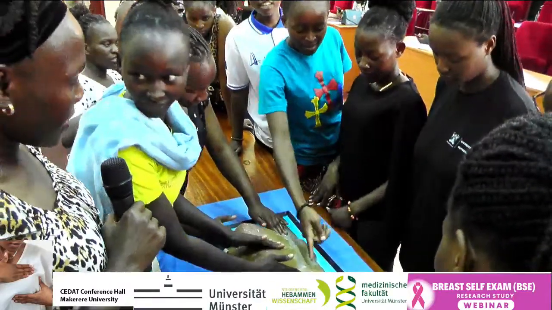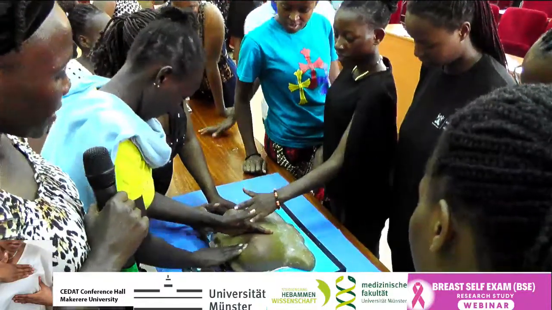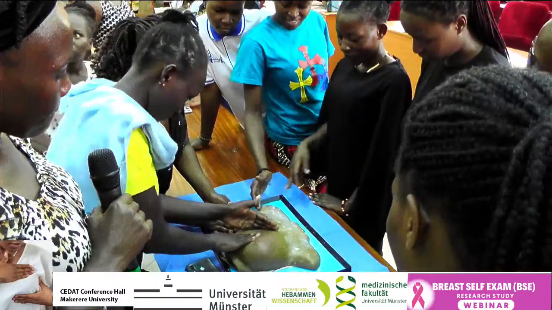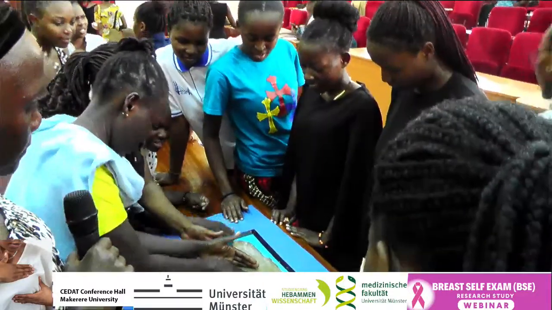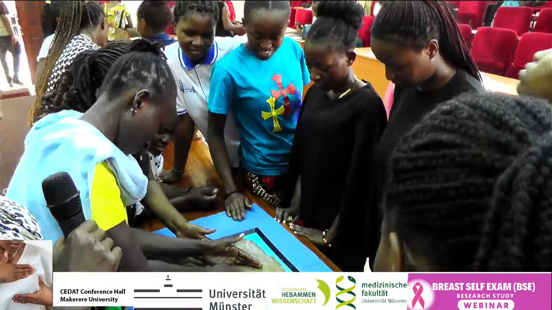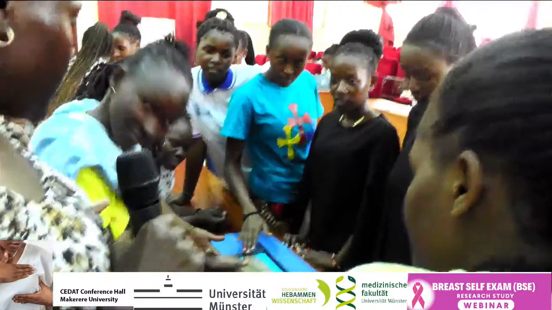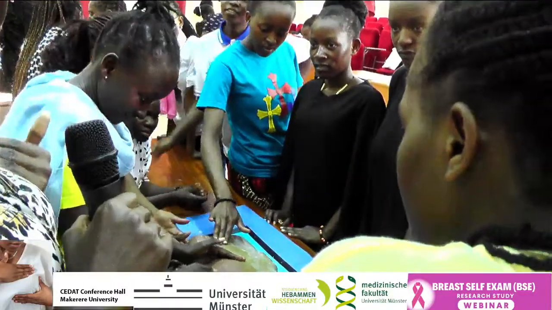The axilla, your partner. We said the axilla is always the best place to start from. When we're saying support, this is what we talk of as support. I can support my breast and then be able to palpate.